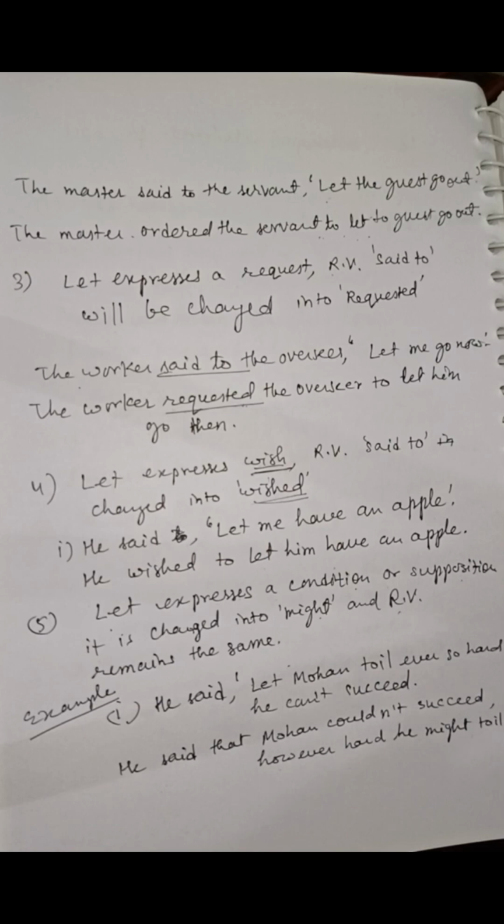The last sentence type that remains is the exclamatory sentences. In my next video I'll be explaining exclamatory sentences, then we'll take up all the sentence types together. We'll do miscellaneous exercises, and then I'll provide you the worksheet. So you have to practice regularly, then only we'll be able to master direct and indirect speech, right?